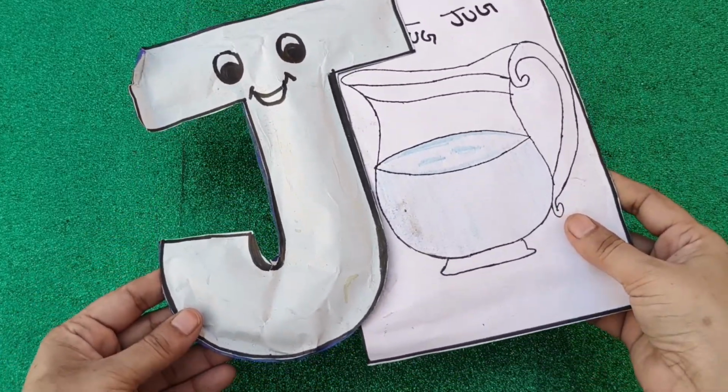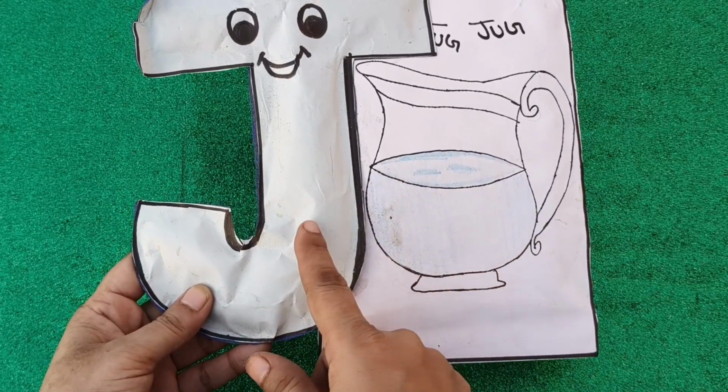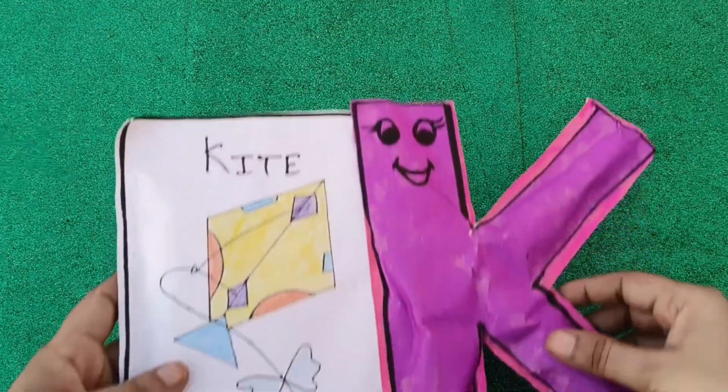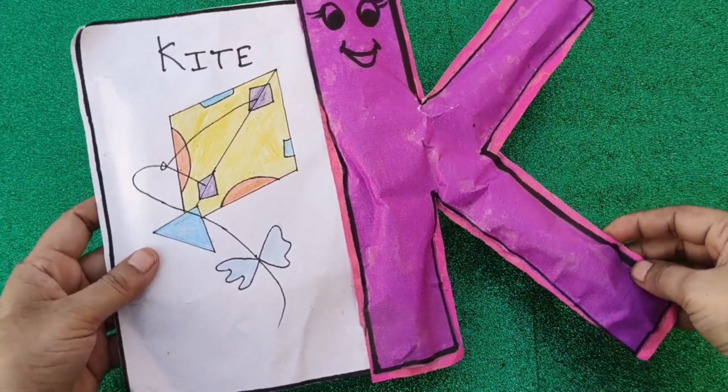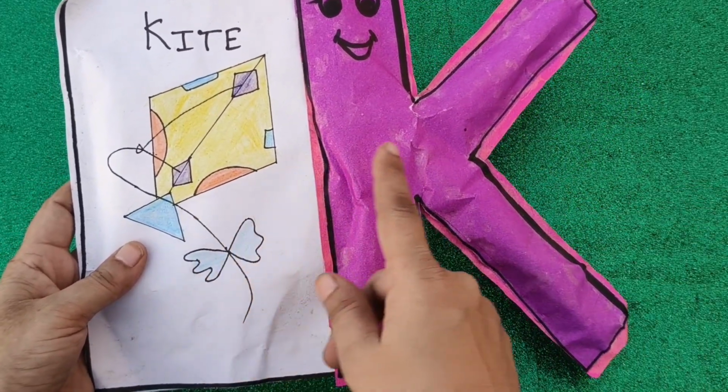This is letter J. Okay kids? J is for jug. Jug means jug. This is letter K. K is for kite. Kite means patang.